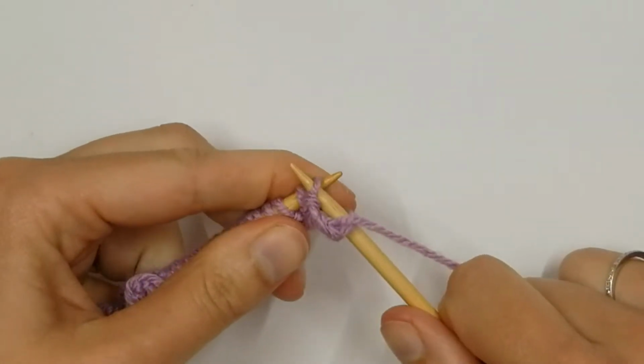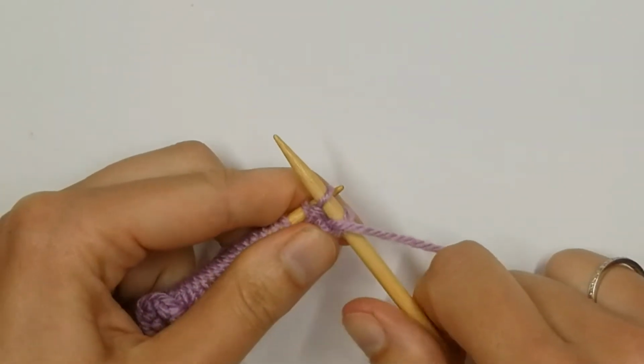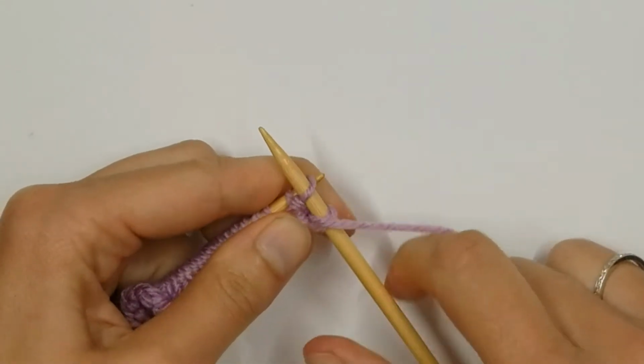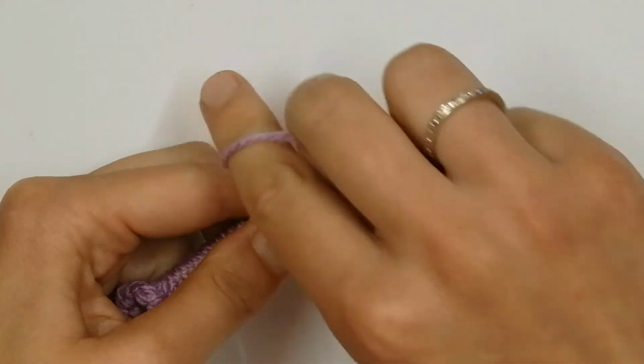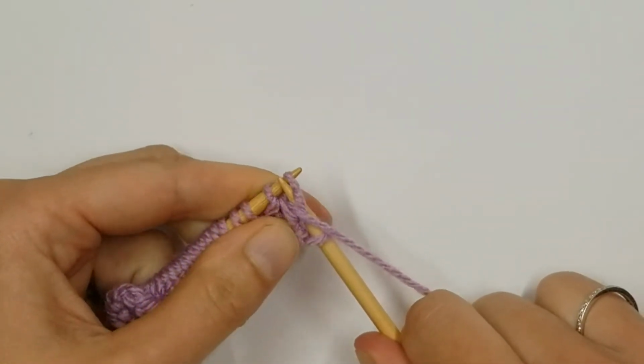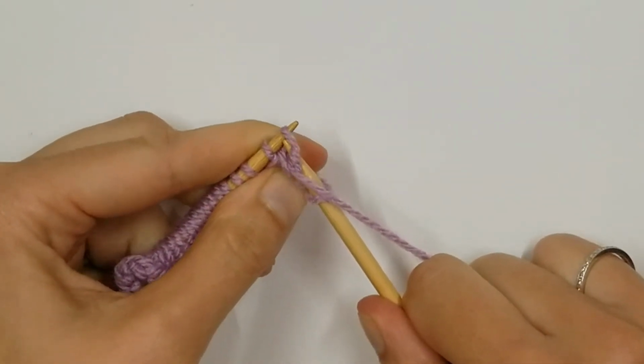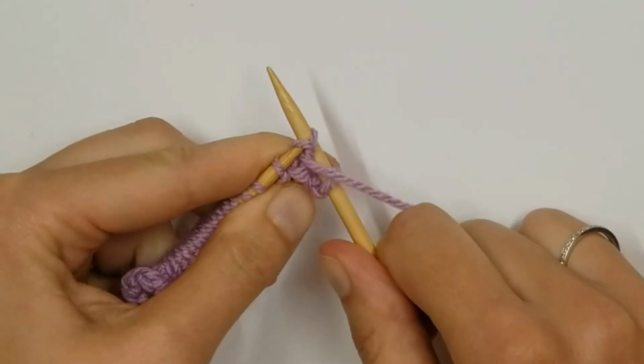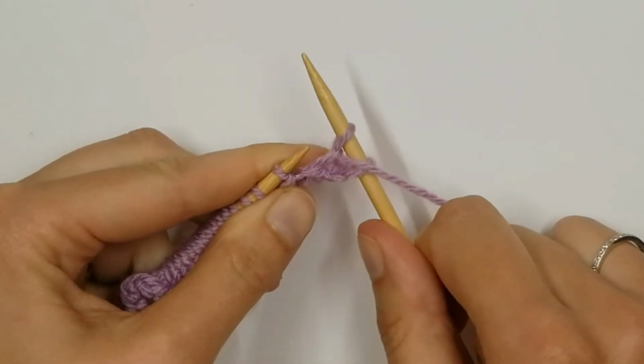With the purl stitch, you do the opposite of the knit stitch. You insert the needle from the back to the front, and when you wrap the yarn around the needle, you first go over the needle and then under the needle. You bring the needle back through the loop and you let the old stitch slip from your left needle.